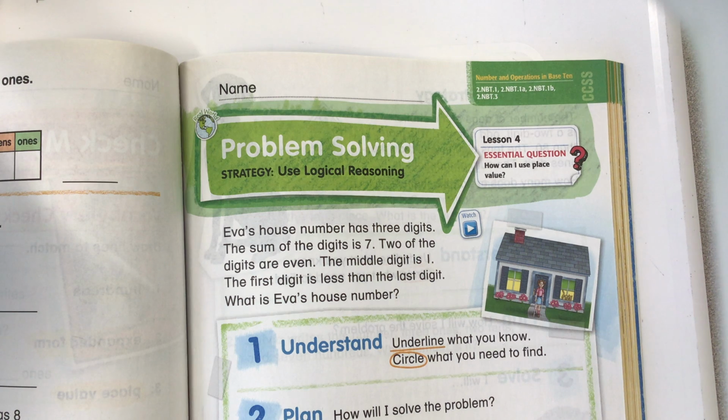Use logical reasoning. Eva's house number has 3 digits. The sum of the digits is 7. 2 of the digits are even. The middle digit is 1. The first digit is less than the last digit. What is Eva's house number?